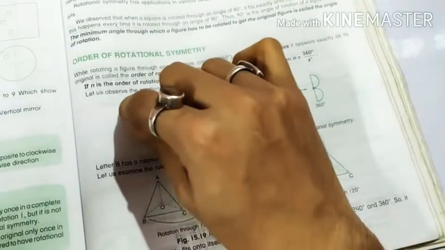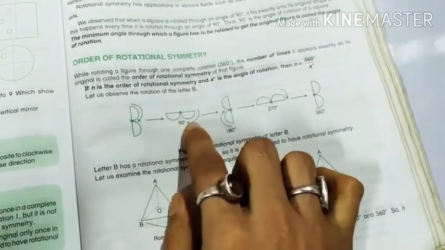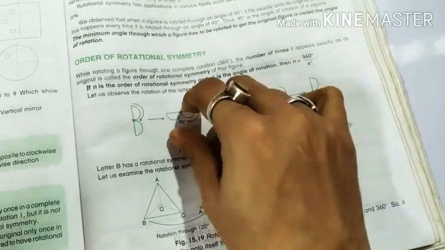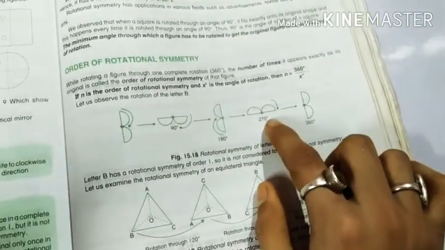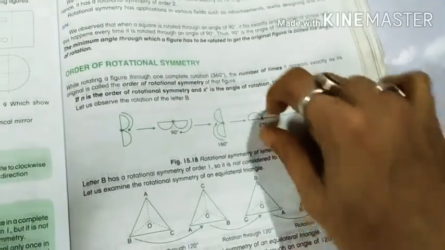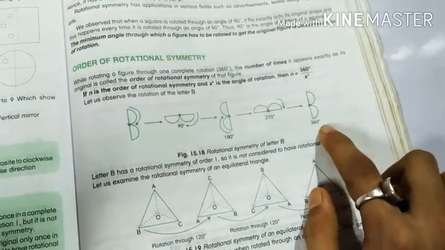Because you see, it is rotated by an angle of 90 degrees. It looks like this, which does not look like its original figure. Again rotated, it looks like this. It does not look like its original figure. Again rotated, we get this. It does not look like its original figure. Again rotated, then we get this, which looks like its original figure.